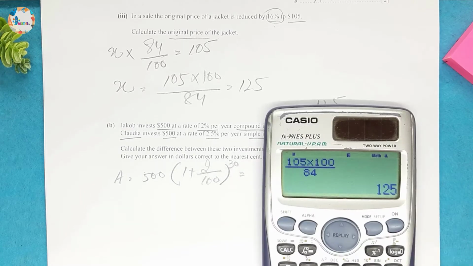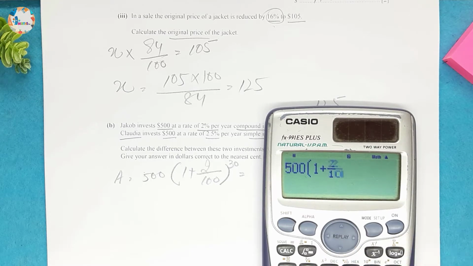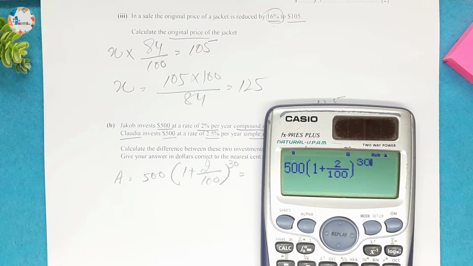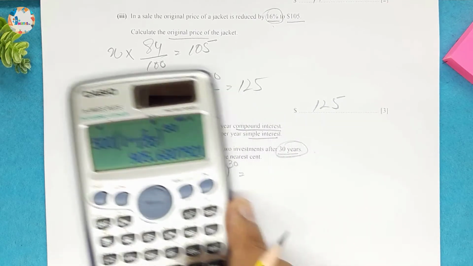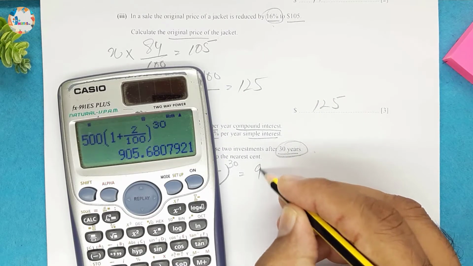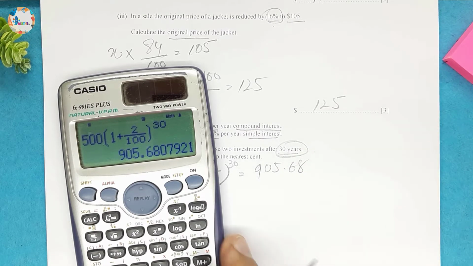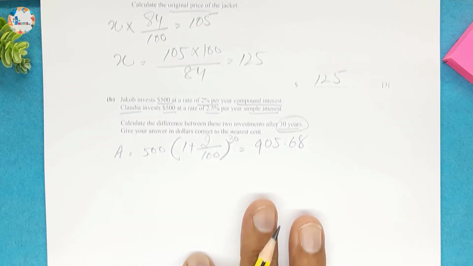This is 500 into 1 plus 2 over 100, raised to the power 30, and this is equal to 905.68. This is for compound interest.